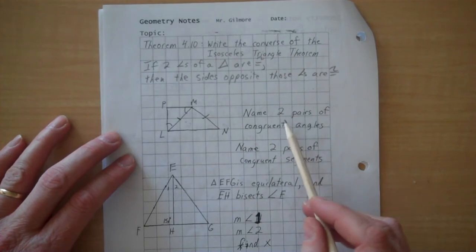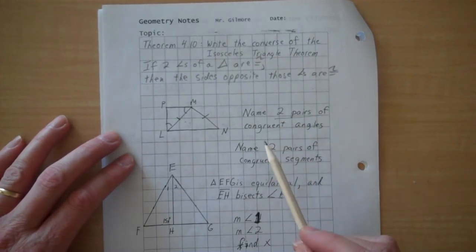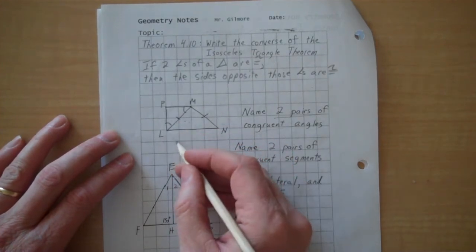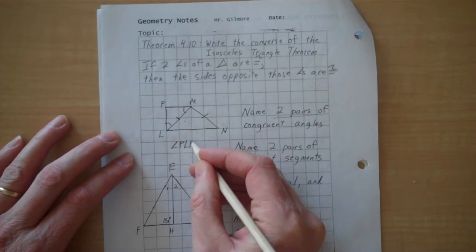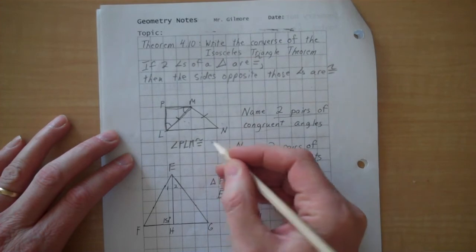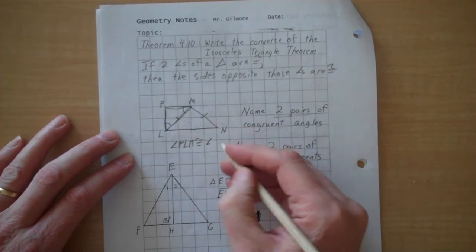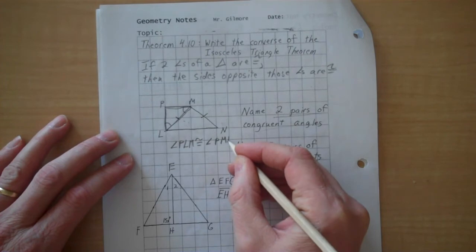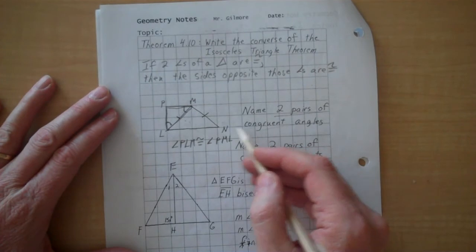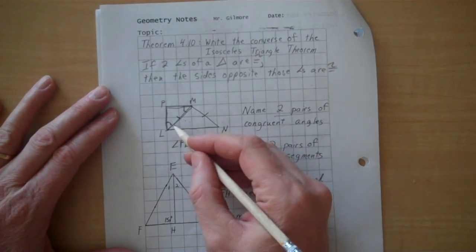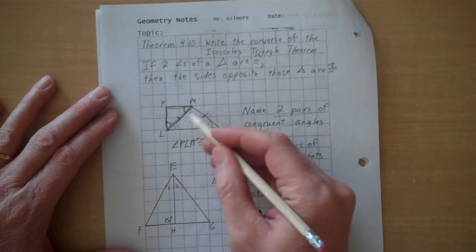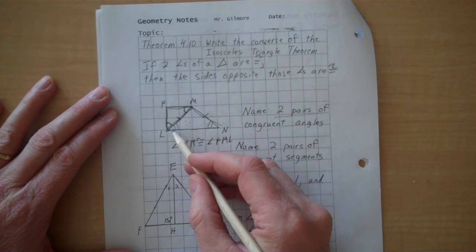Well, let's look at our drawing here. The drawing says name two pairs of congruent angles. I do see angle PLM in this triangle right here is congruent to angle PML. That angle right there. These two are congruent. They were marked that way. Now I also see, though it's not marked, that these two angles are opposite congruent sides in triangle LMN.